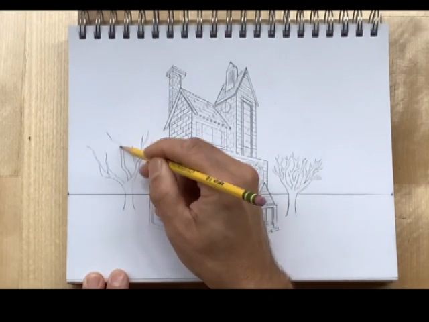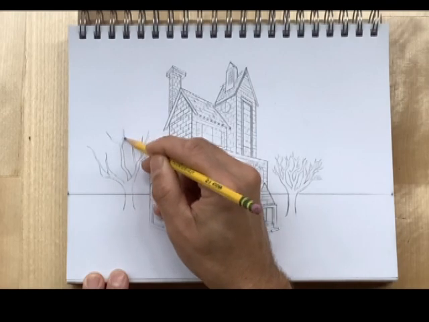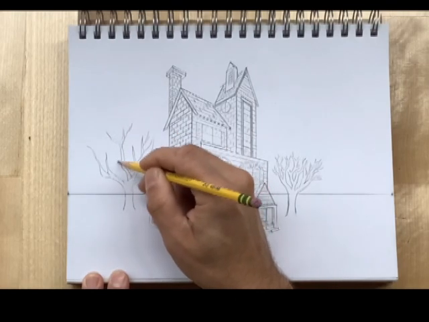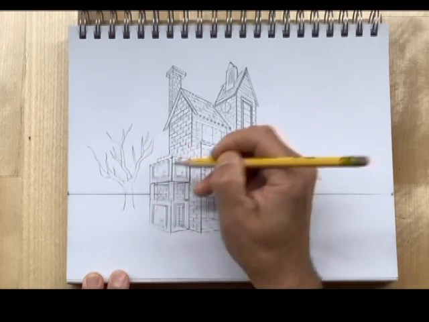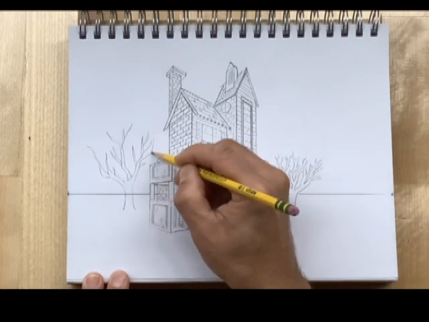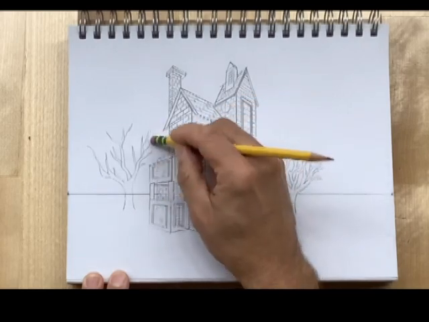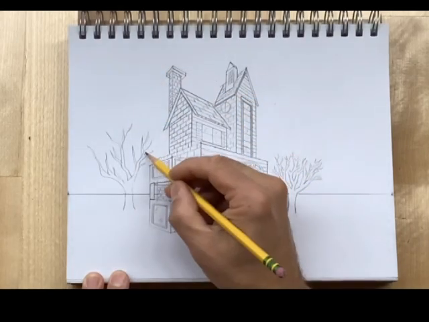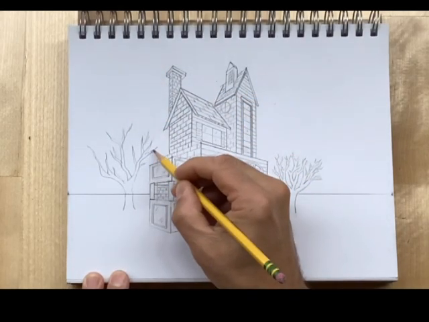This one looks like it has weathered the storm. It doesn't have very much time left before it is firewood. That's pretty thick there. Let's try to break this down a little bit more.